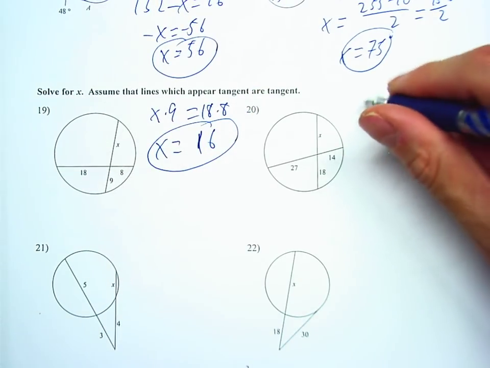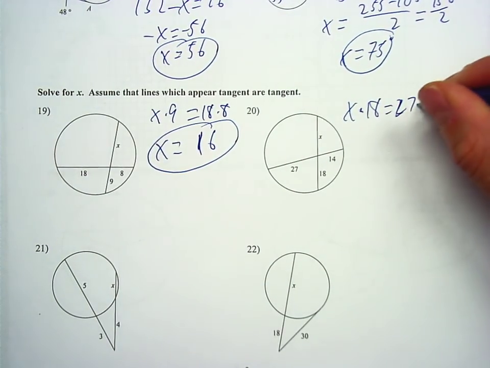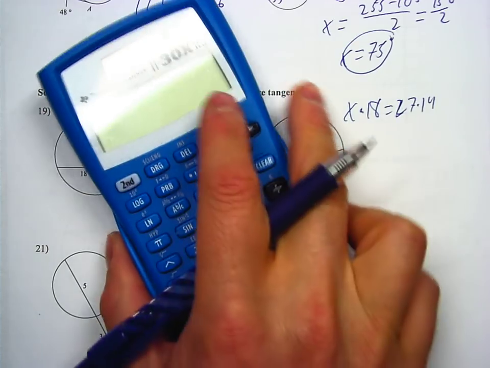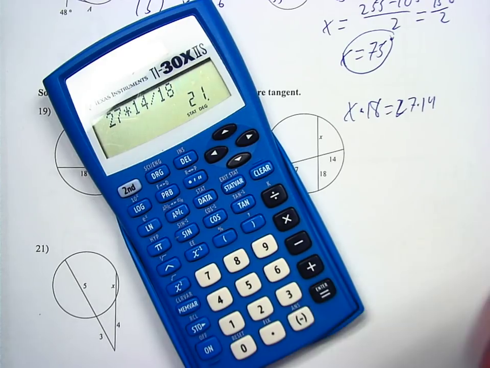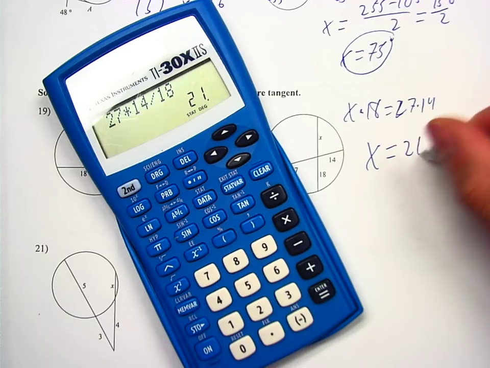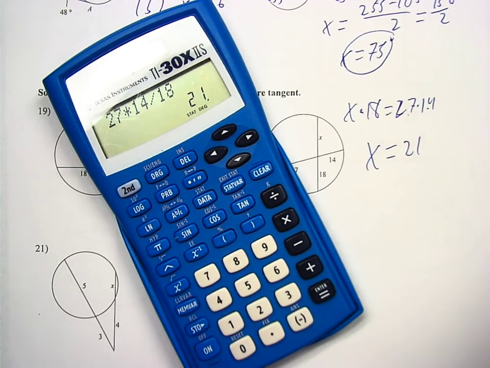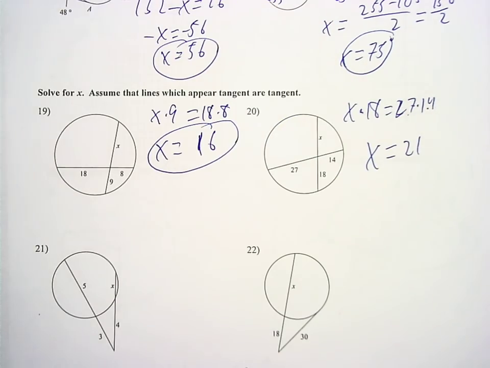Same deal here. X times 18 is equal to 27 times 14. Numbers are slightly larger on this question, but it's the same type of work. So I will take 27 times 14, and I'll divide by 18 to get that value. 27 times 14 divided by 18. Something like that on the calculator. Or I could do it by hand by dividing by 9 here, dividing by 2 on the 14. So dividing by 9 would be 3, and dividing by 2 into 14 would be 2. So that'd be 7. 3 times 7, 21.